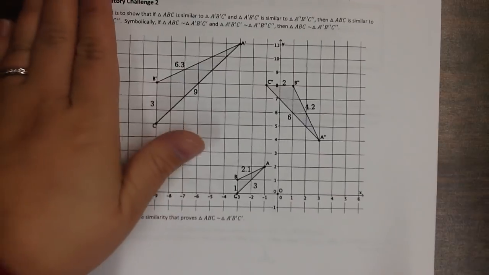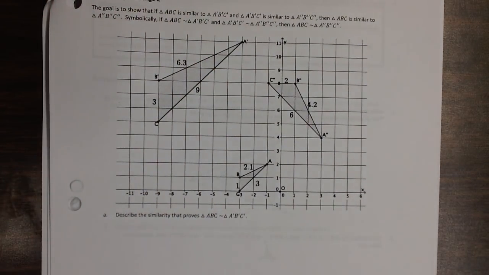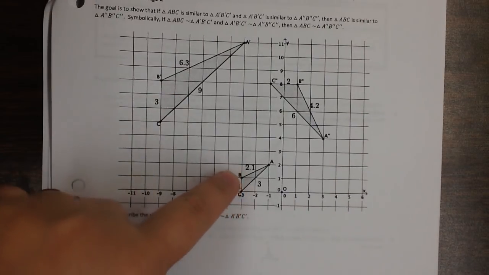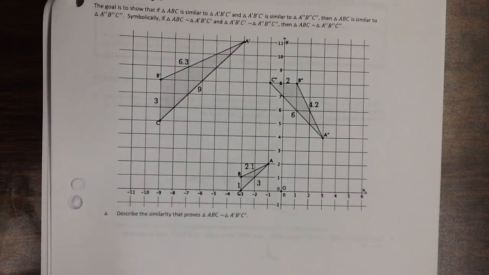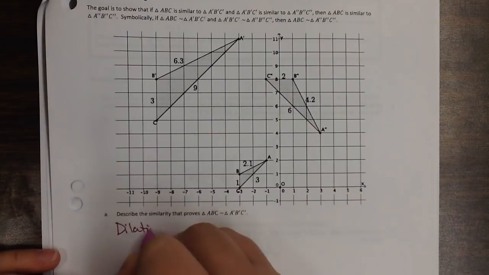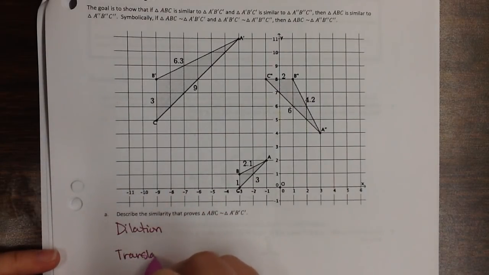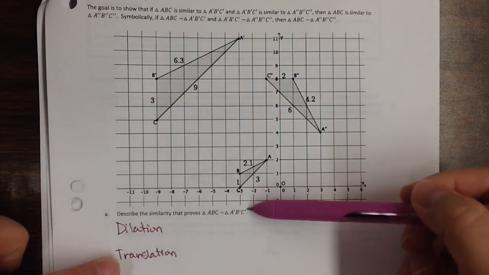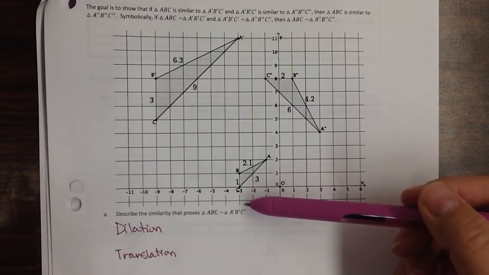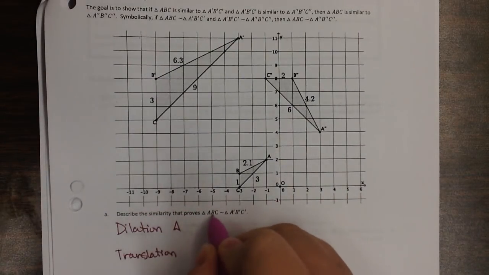Exploratory challenge number 2. Whew. Okay. Describe a similarity that proves triangle ABC is similar to triangle A prime, B prime, C prime. So what we're doing is essentially mapping ABC onto A prime, B prime, C prime. So first, you're always going to start off with the dilation. Then you're going to have a translation, because you'll want to make it the same size. Then you're going to want to connect one of the points, and then depending on how they connect, you can reflect or rotate.